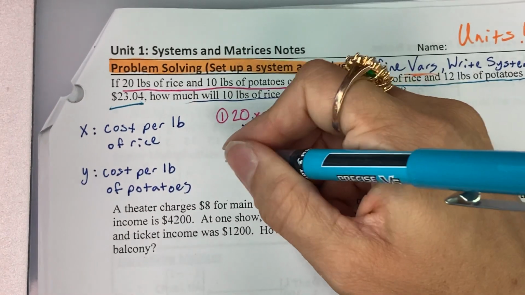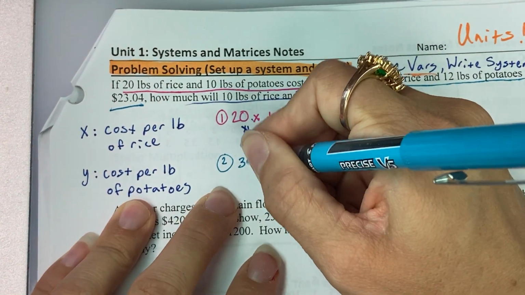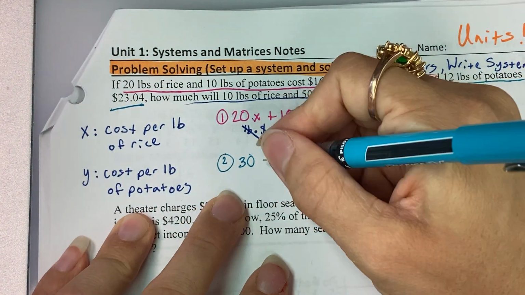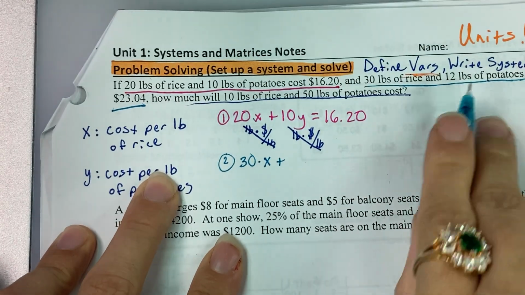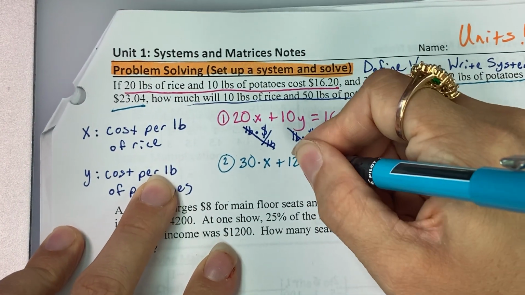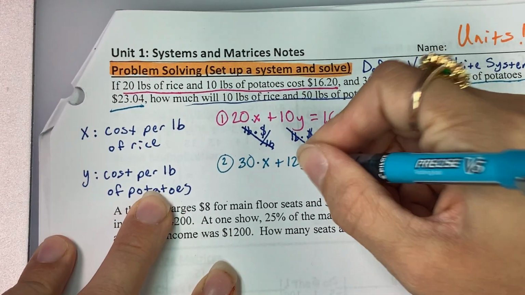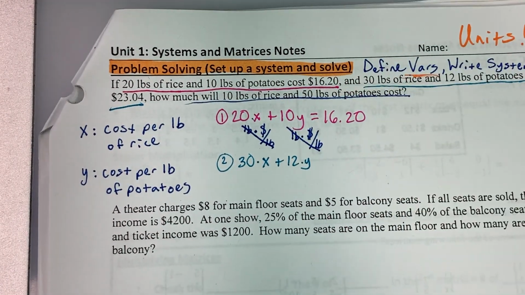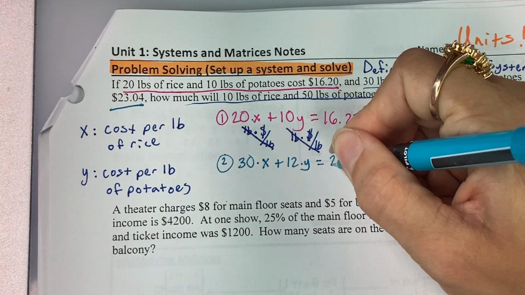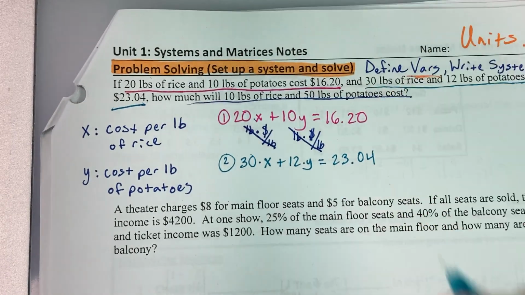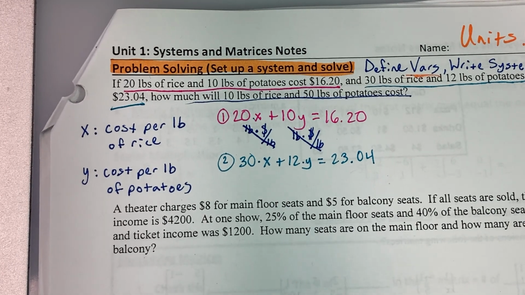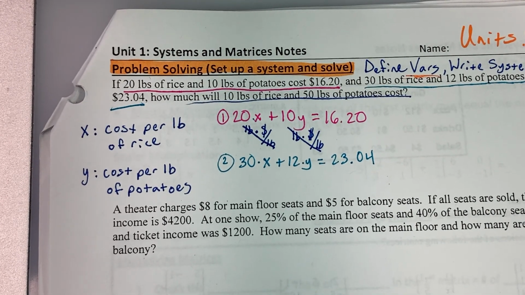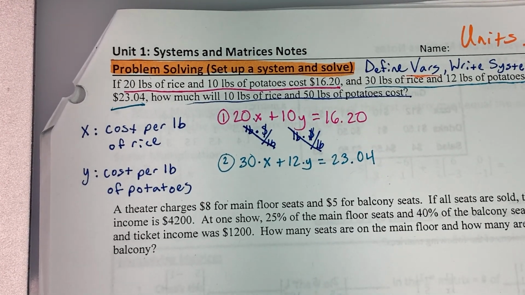For the second equation, we're going to have 30 pounds times the cost per pound of rice plus 12 pounds times the cost per pound of potatoes, and that is equal to 23.04.